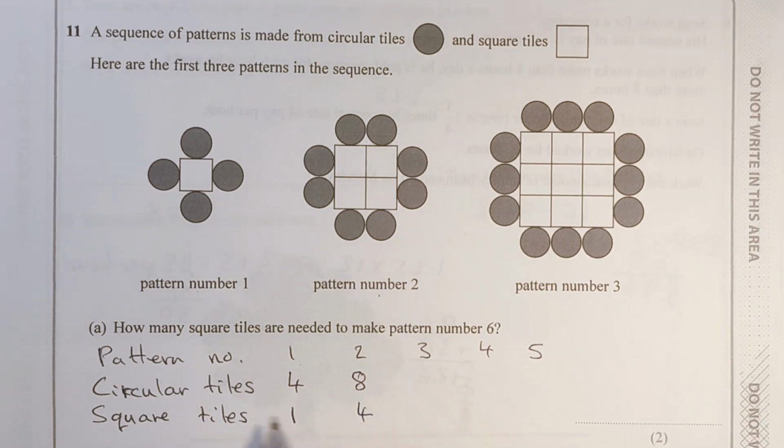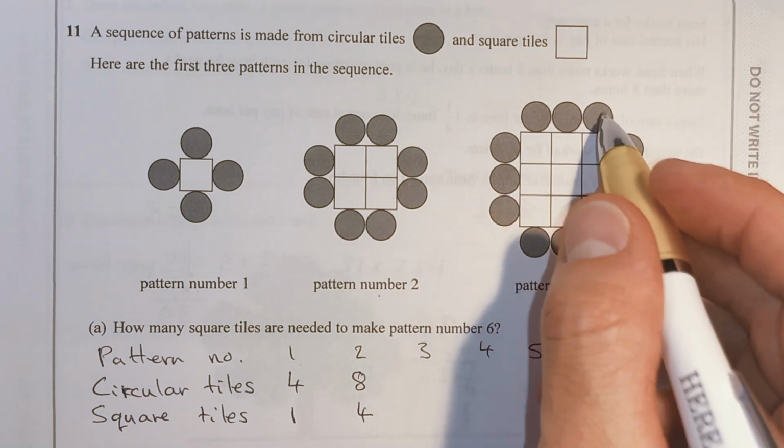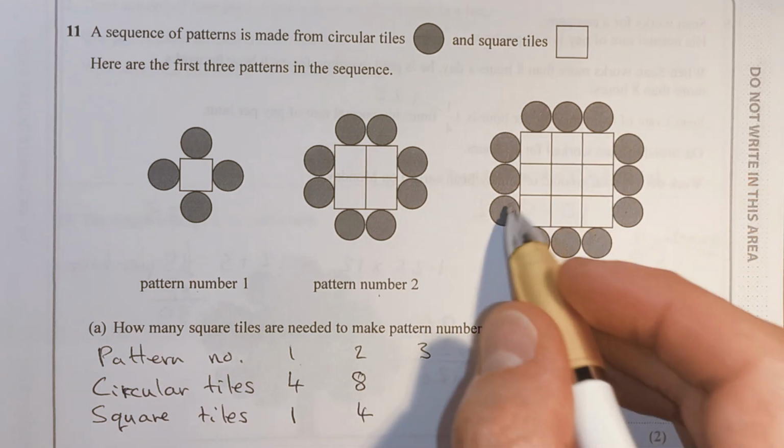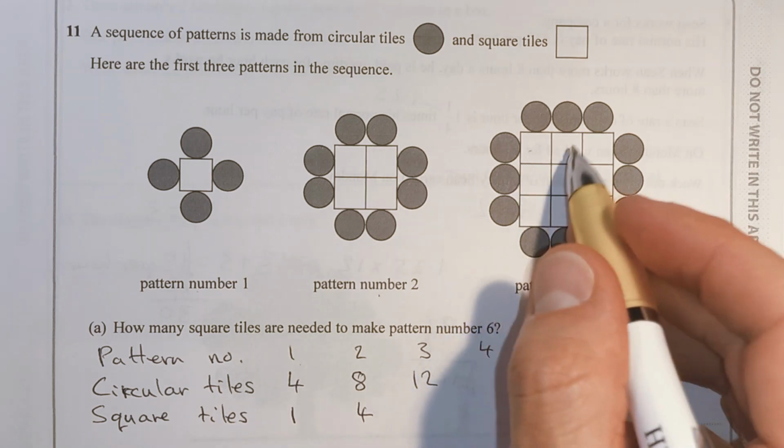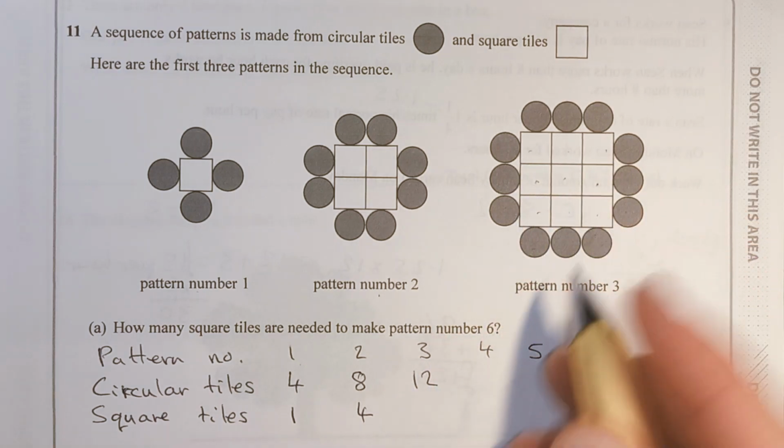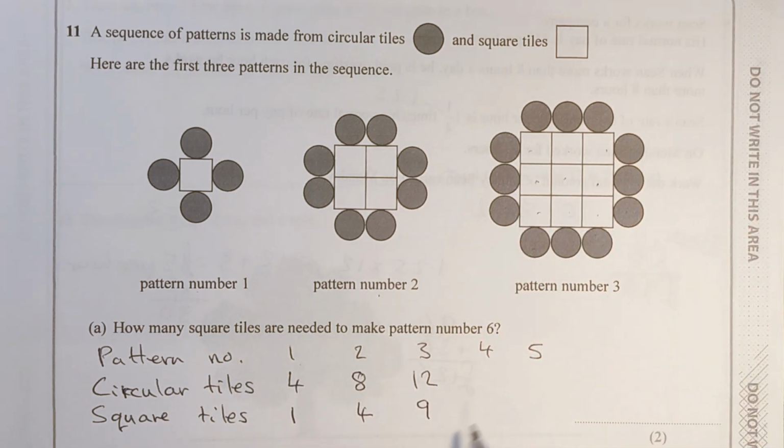For pattern number 3, circular tiles, we've got 12, and for square tiles, we've got 9. So we could draw some more pictures if you're not seeing a pattern yet, but I'm going to have a look and see if there's any pattern from these.